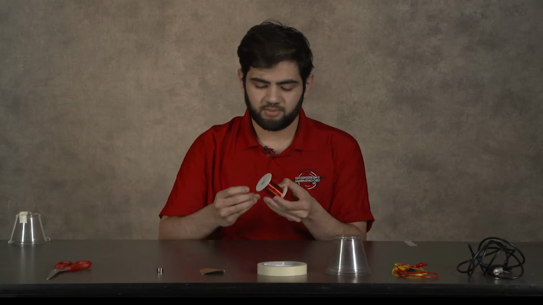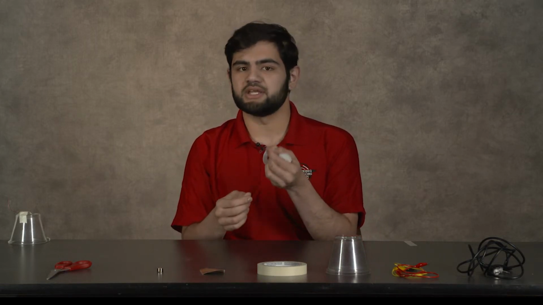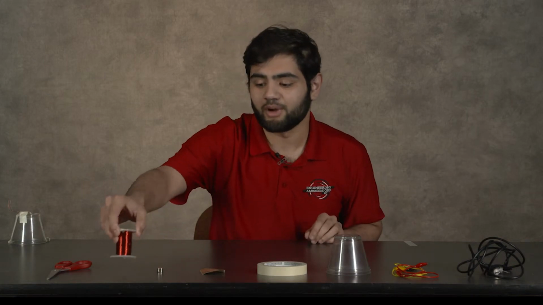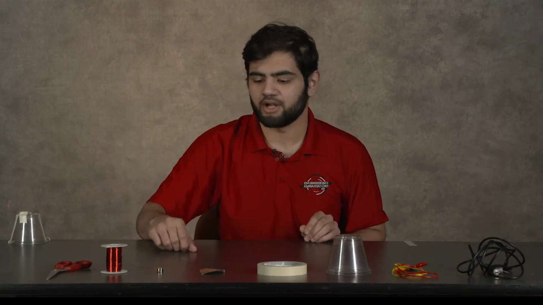The best wire to use, in my opinion, is one that's kind of thin. It needs to be insulated, but the thinner it is, the better the magnets will be, and it's easier to strip at the end, so you don't have to use anything like a wire stripper. And of course, you should have some scissors to cut the wire with.